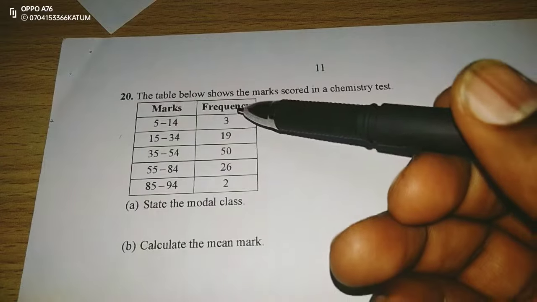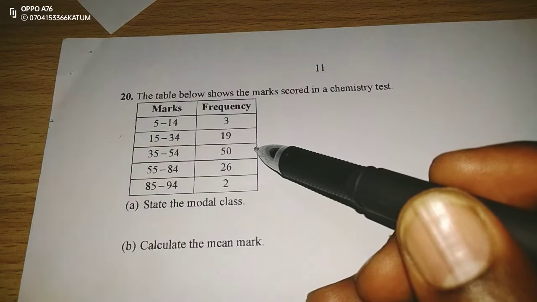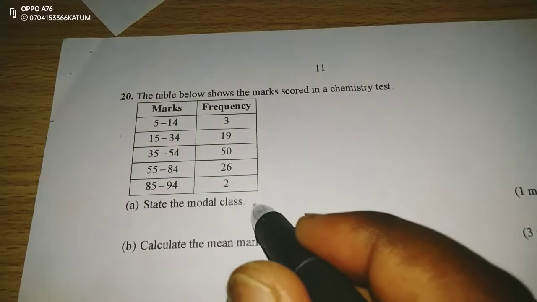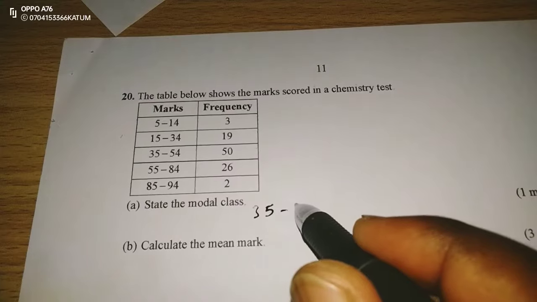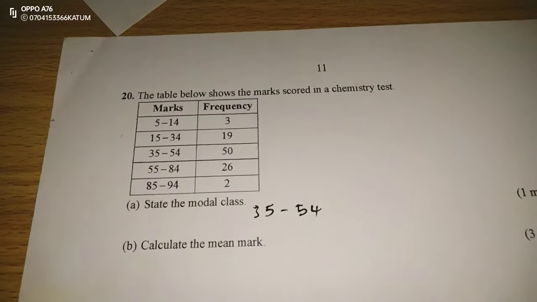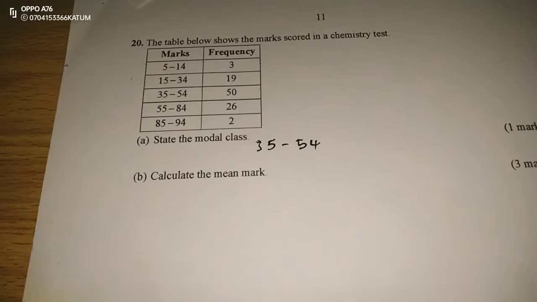When we consider the frequencies here, we realize that the class with the highest frequency is the one with a frequency of 50, that is 35 to 54. So that is our modal class. The next thing is to calculate the mean mark.